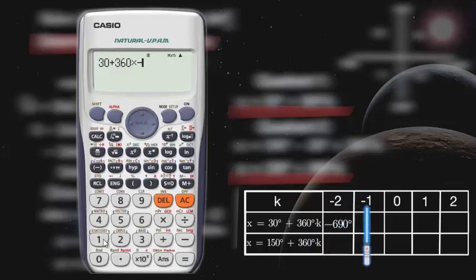We do the same for minus 1. We put it in the place of k and we get minus 330 degrees. Then we take 0 and put it in the place of k. We get 30 degrees. Then we take the 1 and put it in the place of k. We get 390 degrees. Then we take this 2 and put it in the place of k, and we get 750 degrees.